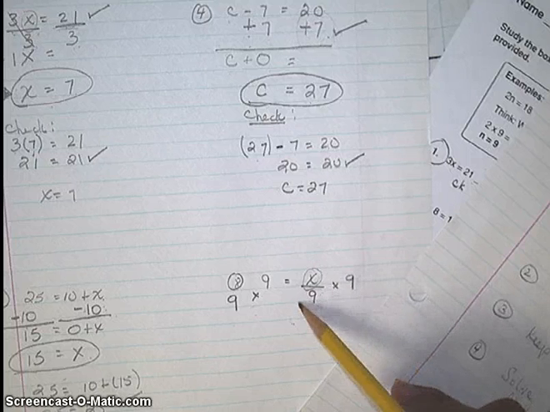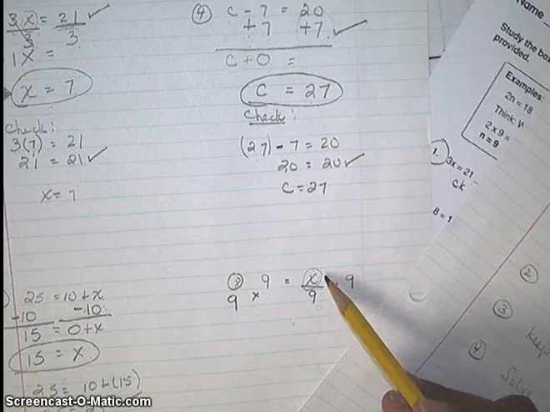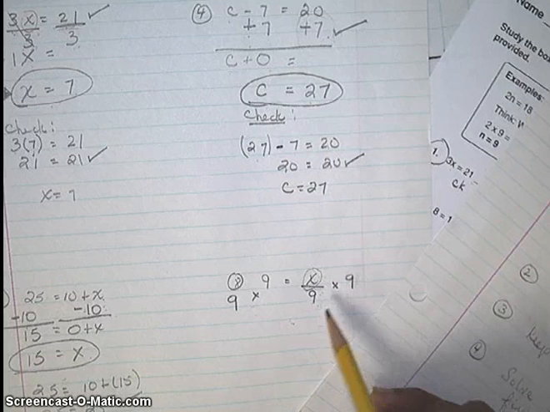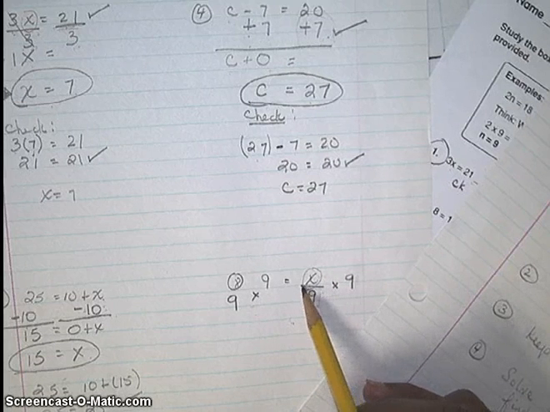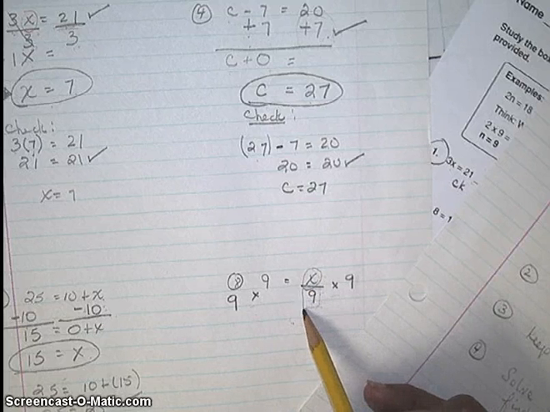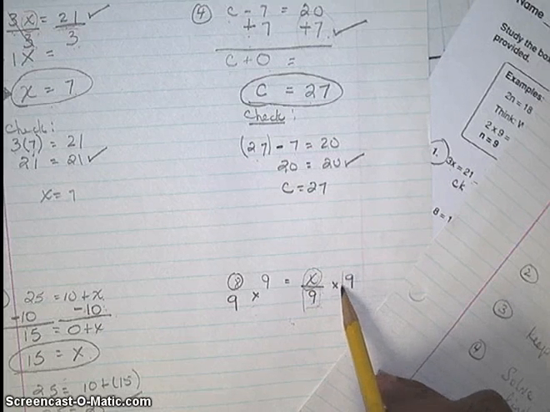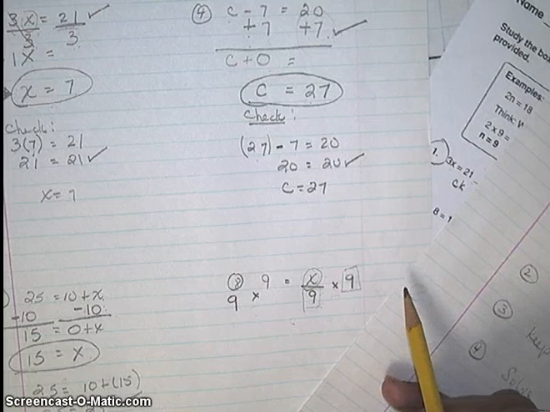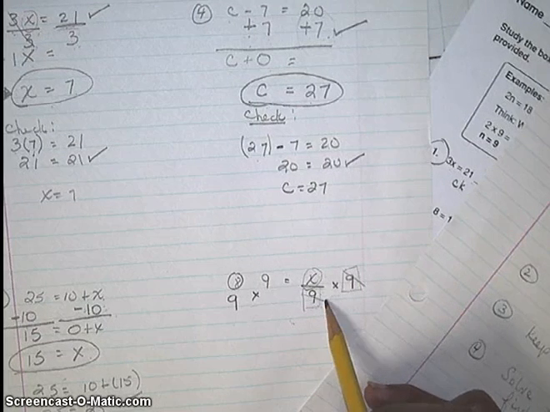Whenever you have a division problem that looks like a fraction, you have a numerator, the upper number, and a denominator. And the denominator looks exactly the same as a number that you are multiplying, like this whole number. Then what you're doing again is you're canceling them out.